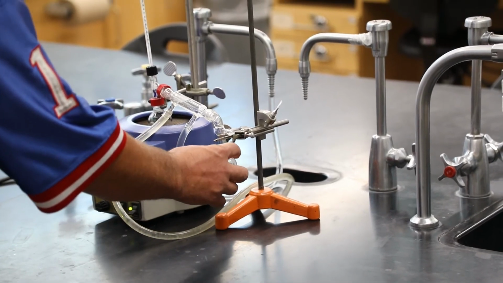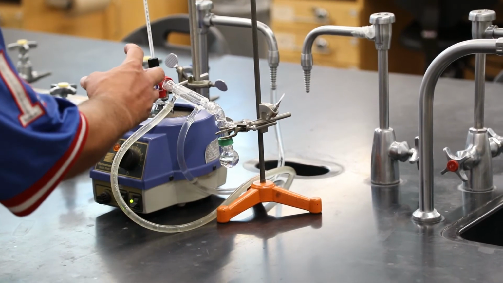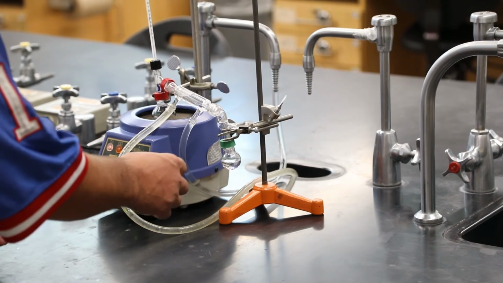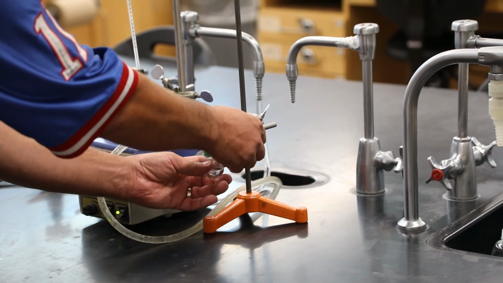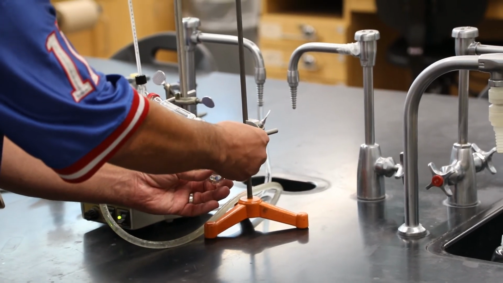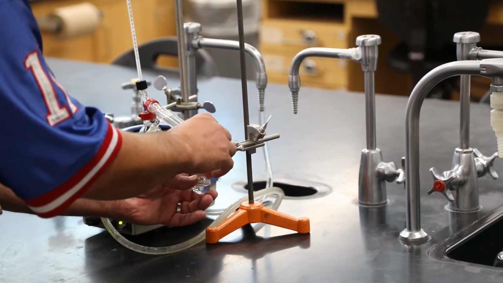then we're going to want to disassemble this apparatus in the reverse order of the way we assembled it. We're first going to catch our glorious product. So like this guy here, we clamped this flask. We're going to unclamp it.